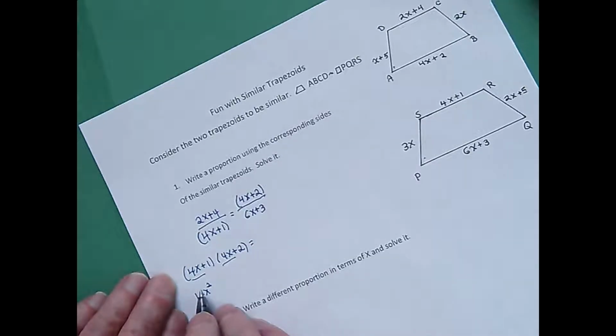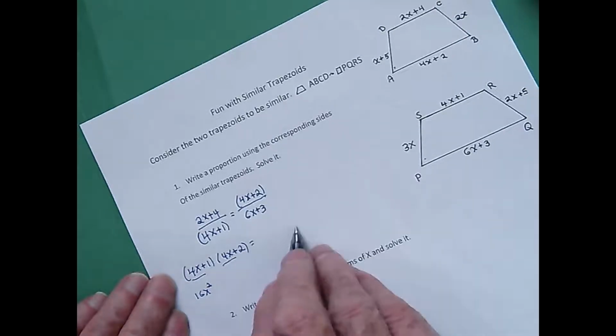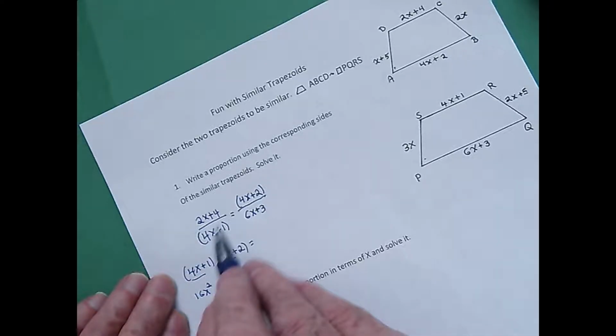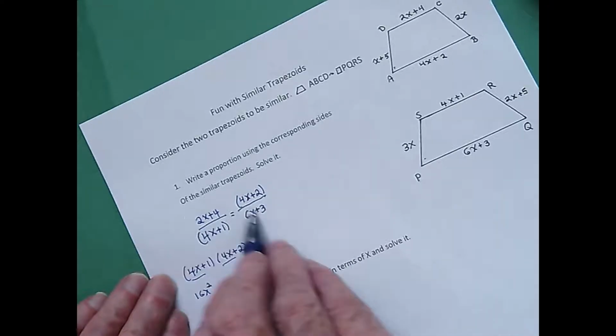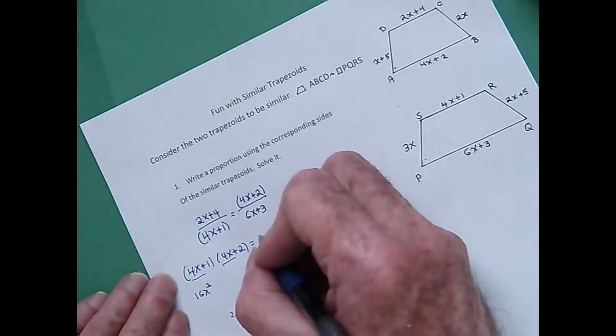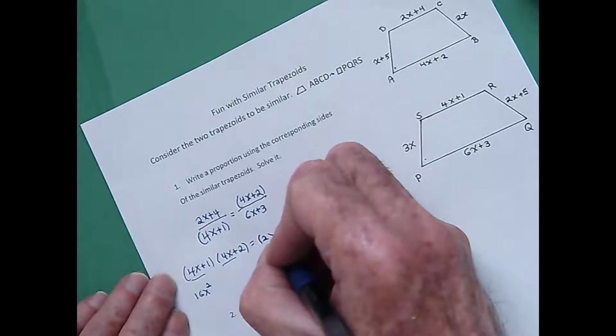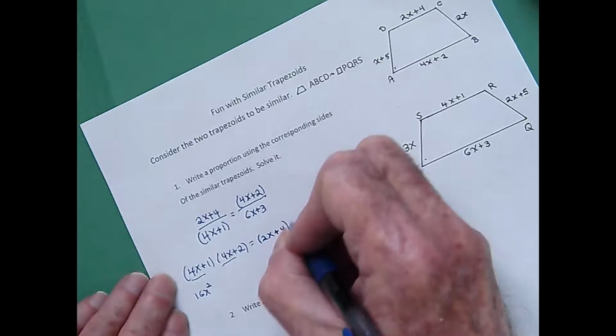Let me get back to this. Let me continue what I should be writing right here. Aren't I going to multiply those now? The product of the means is equal to the product of the extremes. And so over here I should have 2x plus 4 times 6x plus 3.